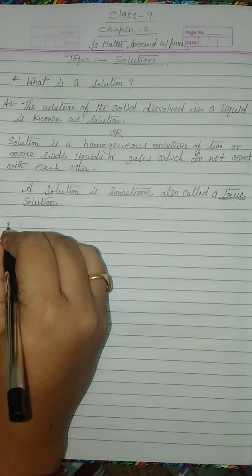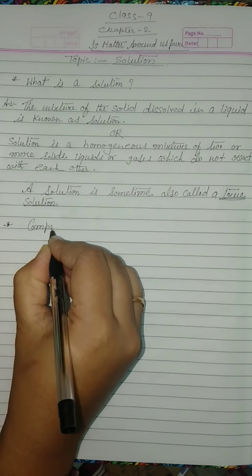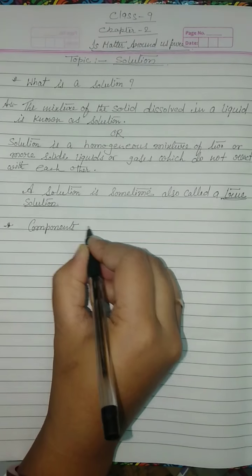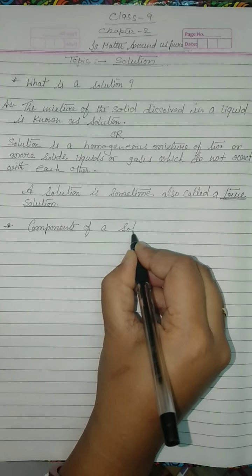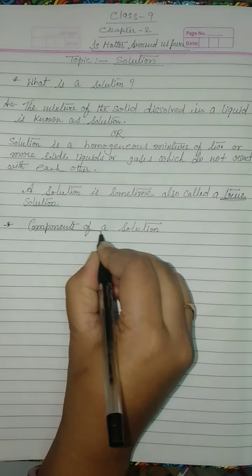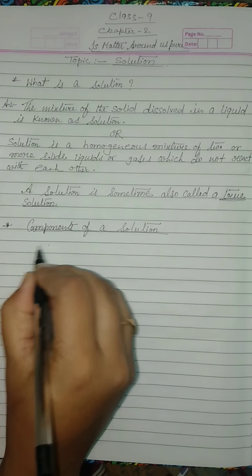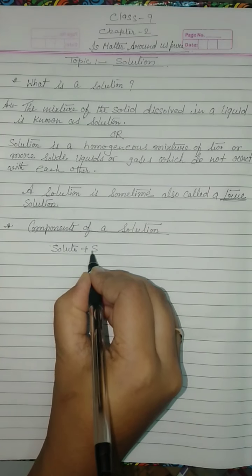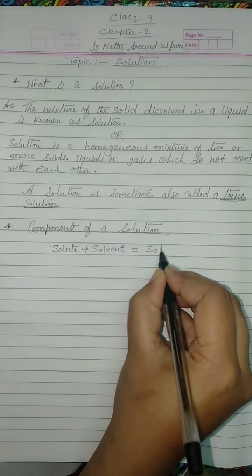Now, the next point is components of a solution. Components of a solution: solute plus solvent is equal to solution.